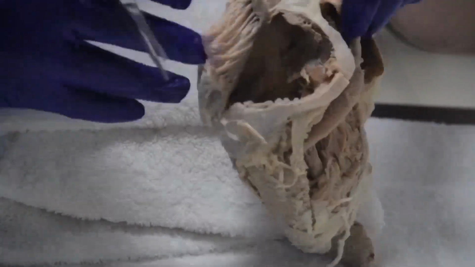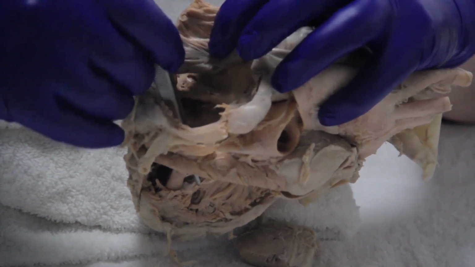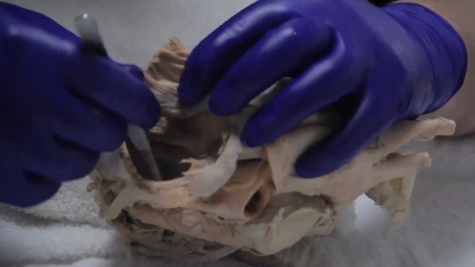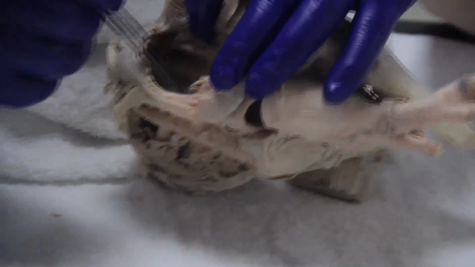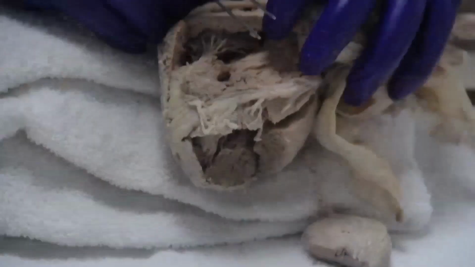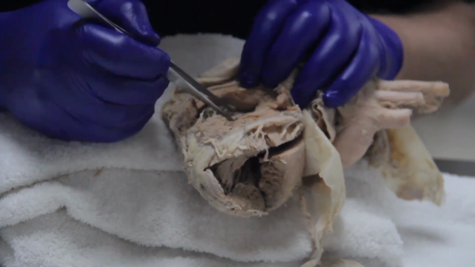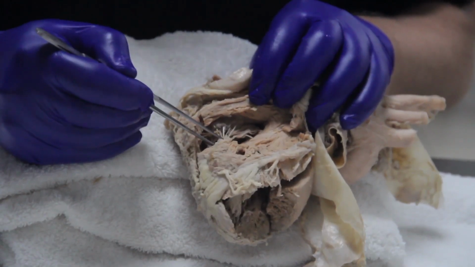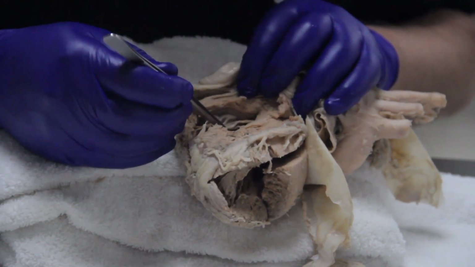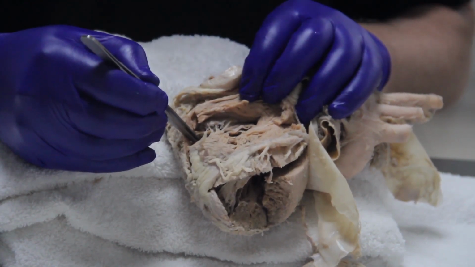And we have the atrioventricular ostium. In the atrioventricular ostium we have three cusps, anterior, posterior, and septal, that open to the right ventricle. So this is the anterior cusp or leaflet. This is the septal, and then we have the posterior. The anterior connects with the anterior papillary muscle, the septal is attached to the septal muscle, and the posterior cusp is attached to the posterior papillary muscle.